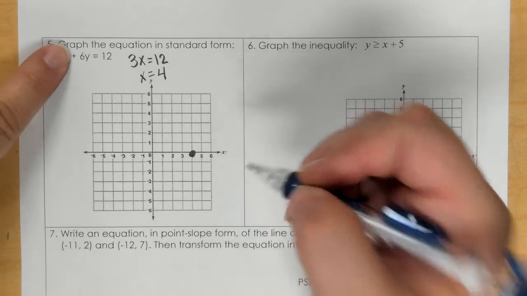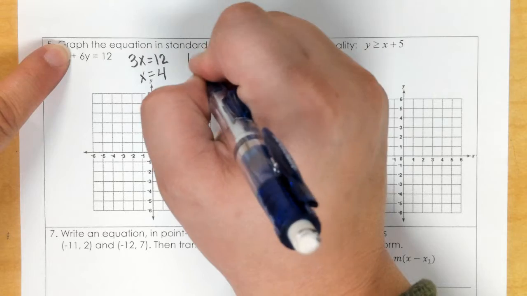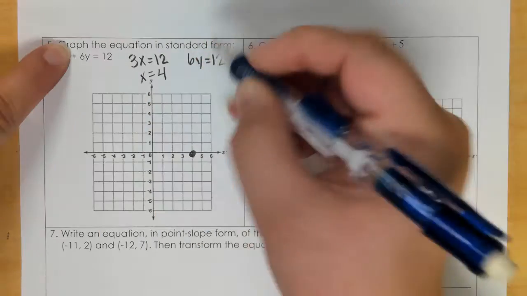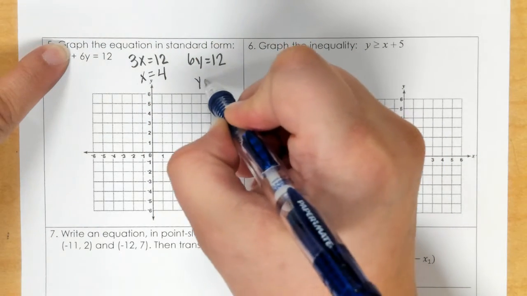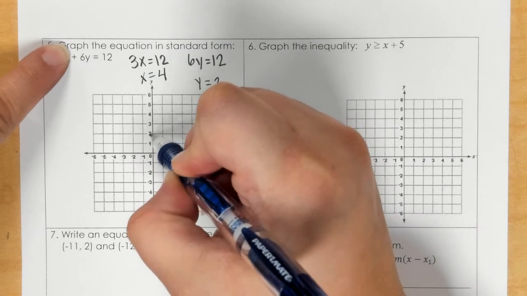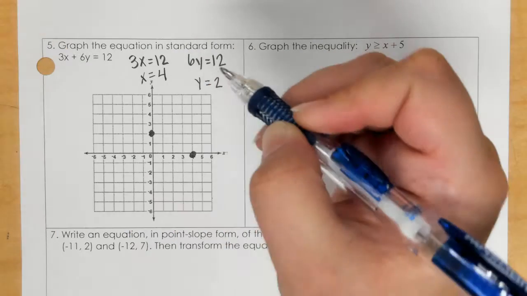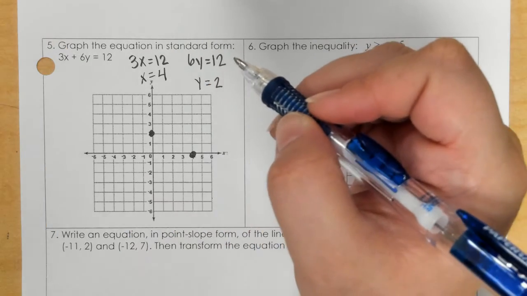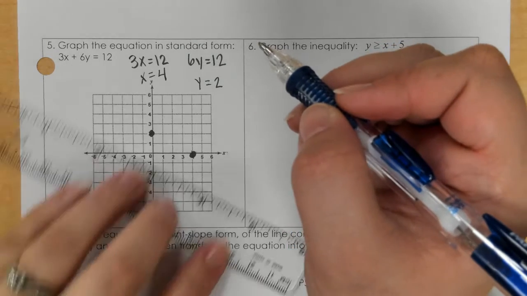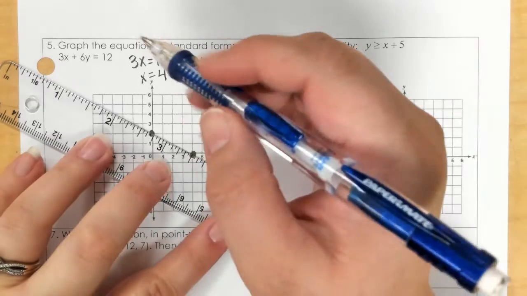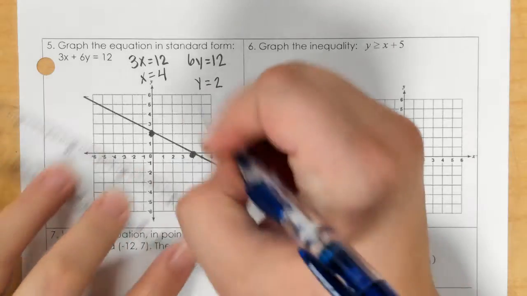Then I cover up the x, and I would have 6y equals 12. So if I divide by 6, we get y is 2. So again, on the y-axis, put a point at 2. Then we just connect those 2 points to get the line.